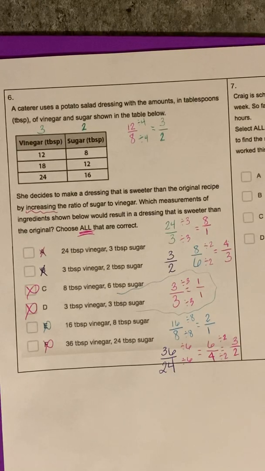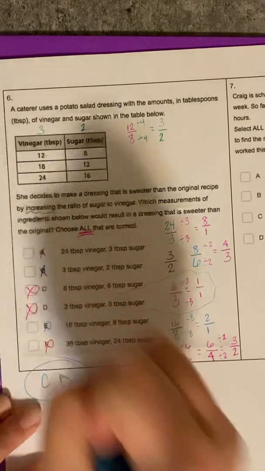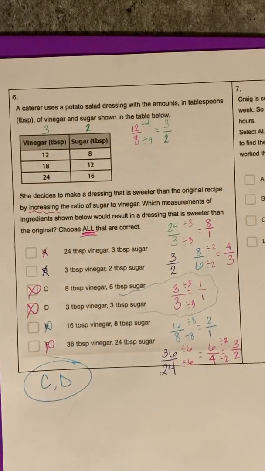So our answers here are going to be C and D. So in your Google Forms, go ahead and put C and D. Do not stress about this one. I know it was tricky. It was a very hard one, but do not stress.